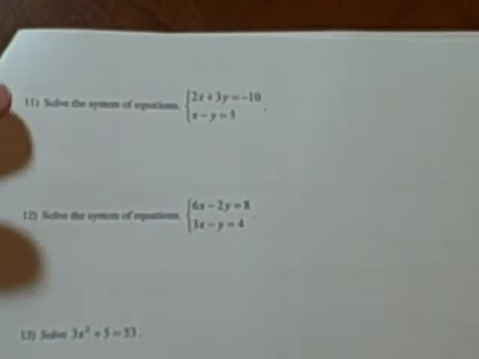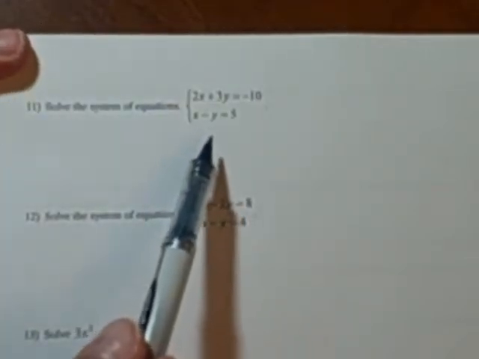Okay, question number 11 is asking you again to solve the system of equations. We've talked about that a couple of times already: when you're asked to solve a system of equations, you can use either substitution or elimination. It's totally your choice. Once again, I have questions 11 and 12 that are both asking for the same thing, so I think maybe I'll do number 11 with substitution and 12 with elimination, just so you can see the difference between the two.